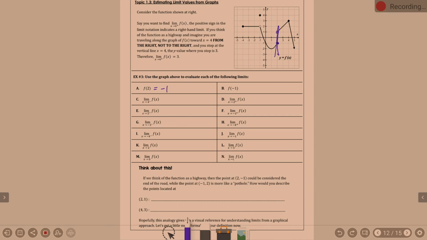Okay. So what's f of -1? Do you see it? If you look at the ordered pair -1, 2, you want to say 2, don't you? But the graph doesn't exist at the point -1, 2 because there's a hole. So that's a removable point. That y value up there is 4, and that's where the graph exists.